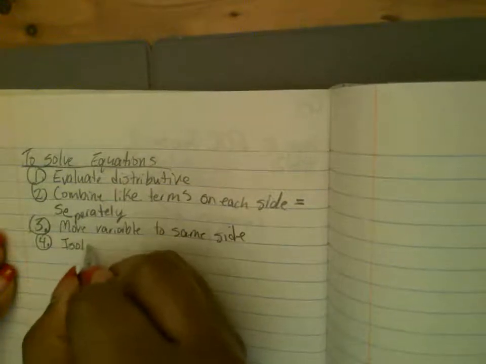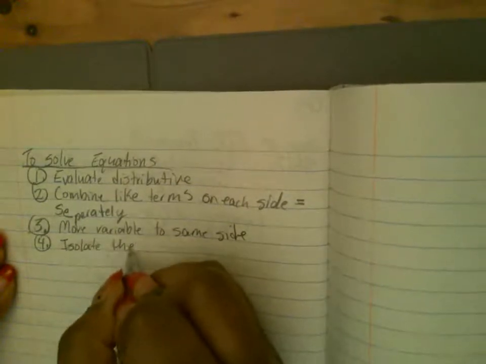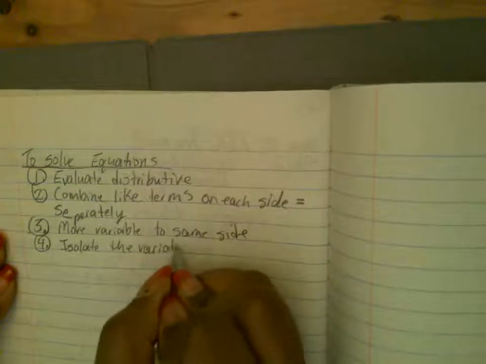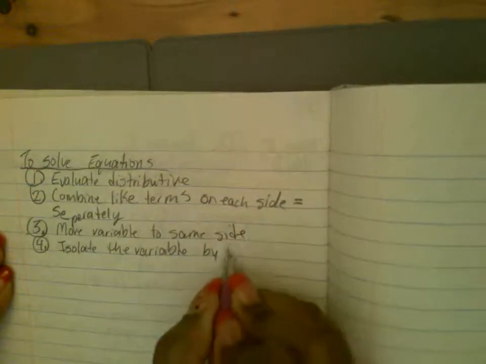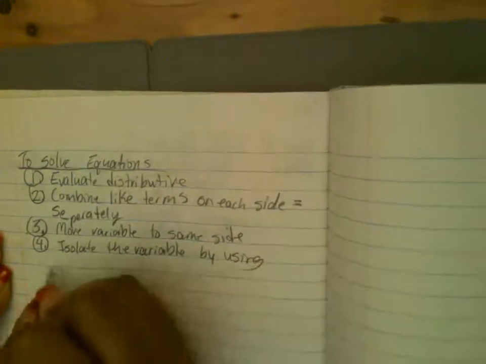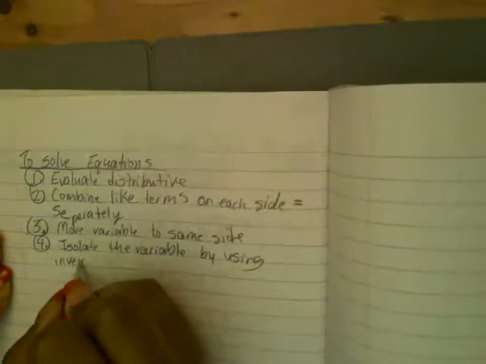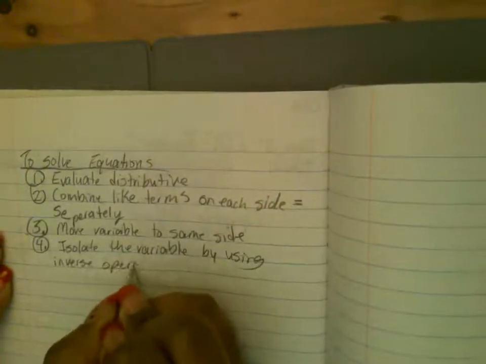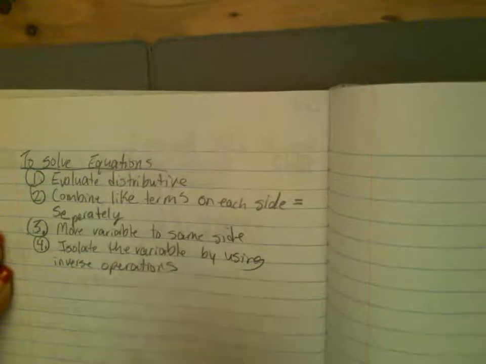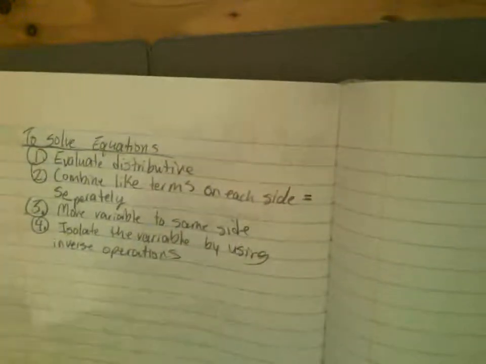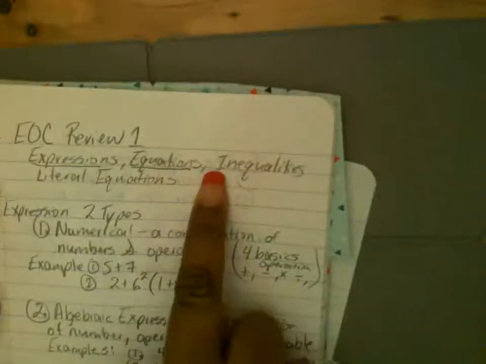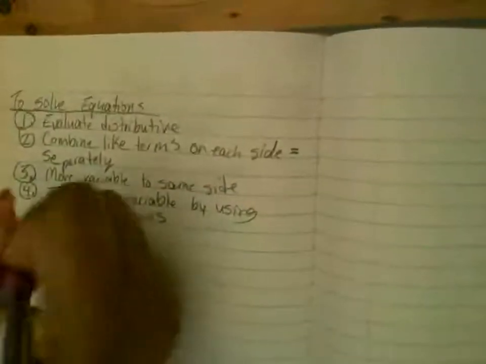So isolate the variable, again by using inverse operations. Okay. So now we have covered equations. So now we need to talk about inequalities and literal equations. Okay. So don't forget about inequalities.